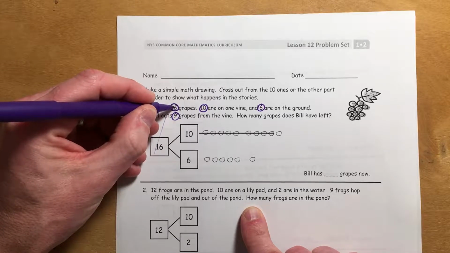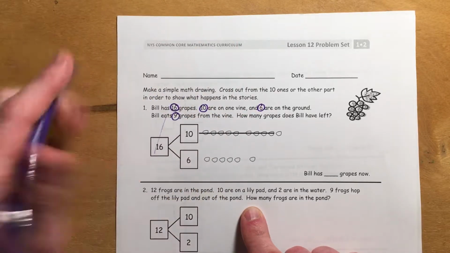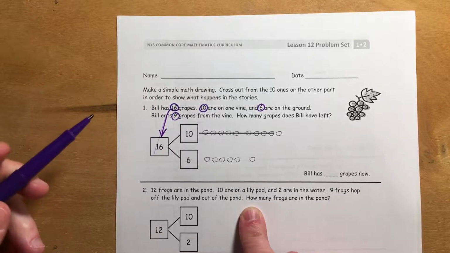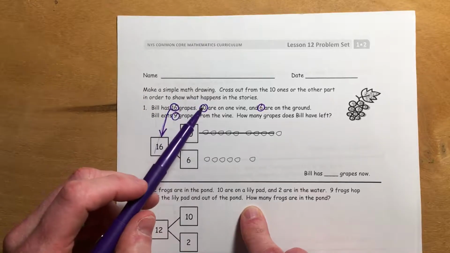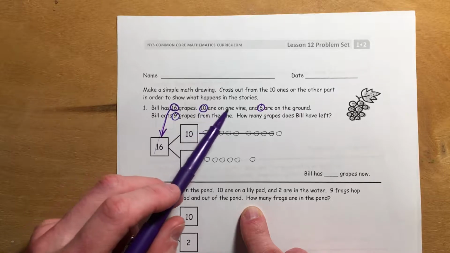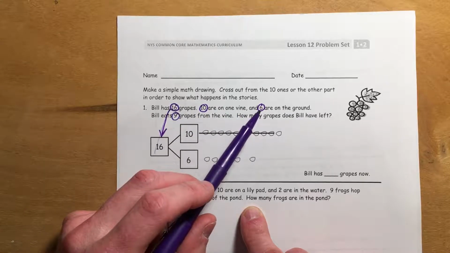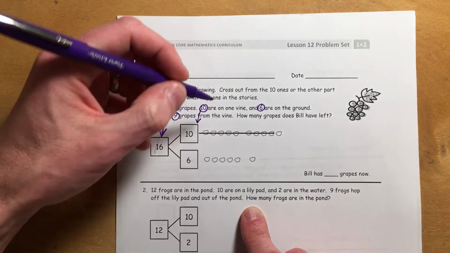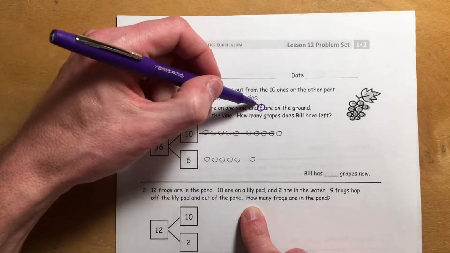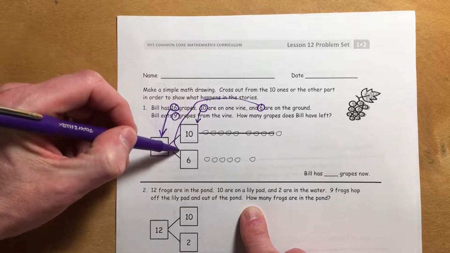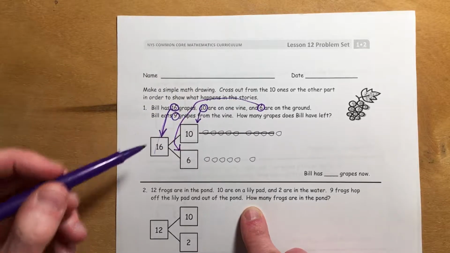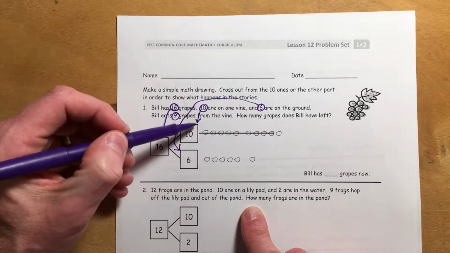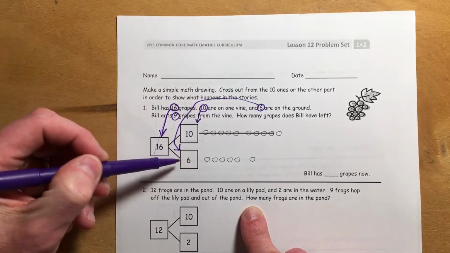So we have 16 grapes. That is how many grapes we have total. So that is going to go right there in the hole. And then we have 10 that are on one vine and 6 that are on the ground. So the 10 that are on the one vine are right here, and the 6 that are on the ground are right here. So of those 16 grapes, 10 are here and 6 are here.